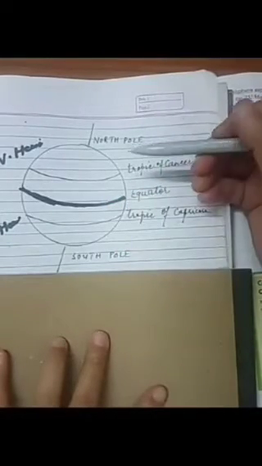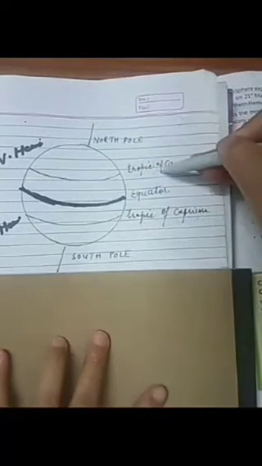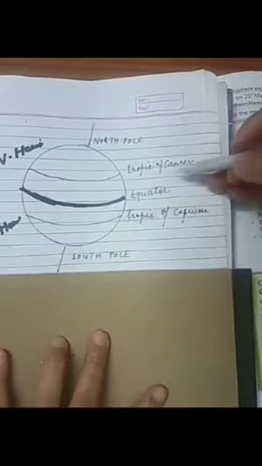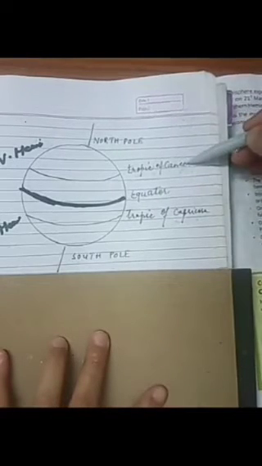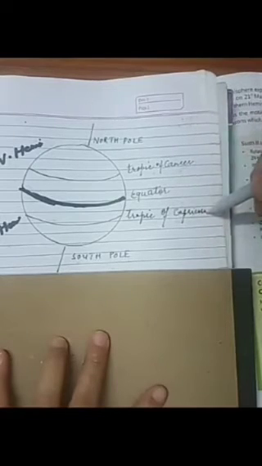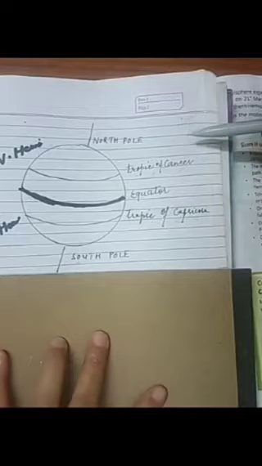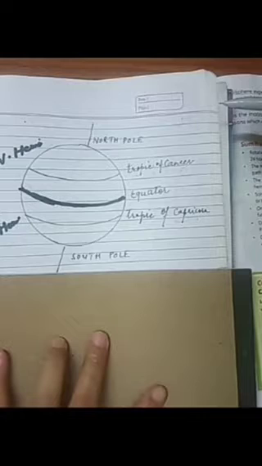Southern Hemisphere, Northern Hemisphere. And this is the Tropic of Cancer just above the equator, and below the equator is the Tropic of Capricorn. Tropic of Cancer, Tropic of Capricorn. This you have to understand. And I have sent some more diagrams on Snap homework also. You might have seen.